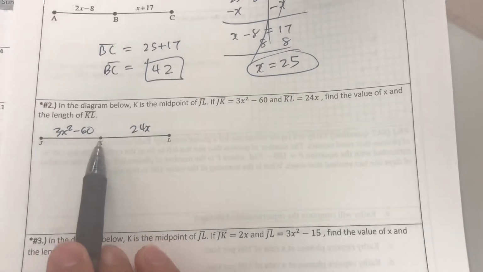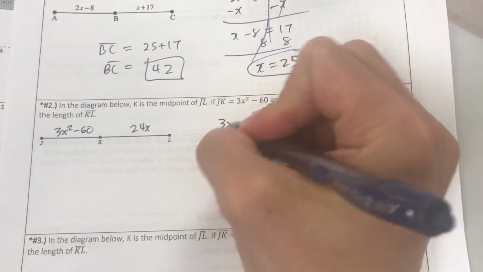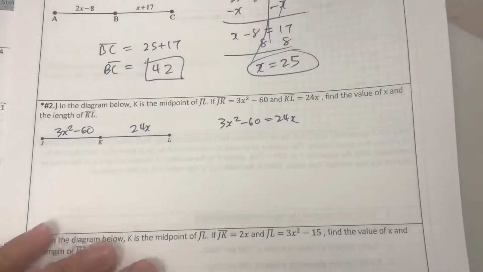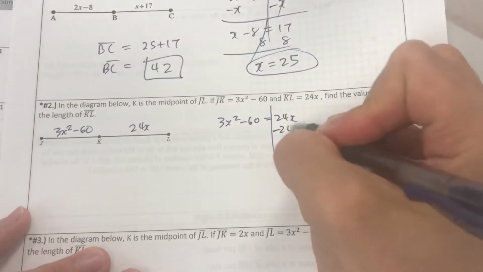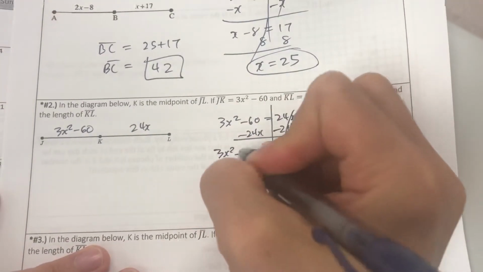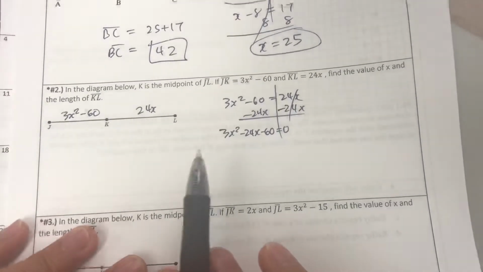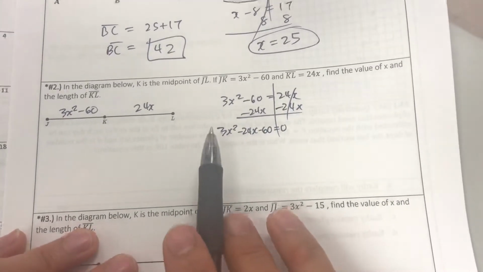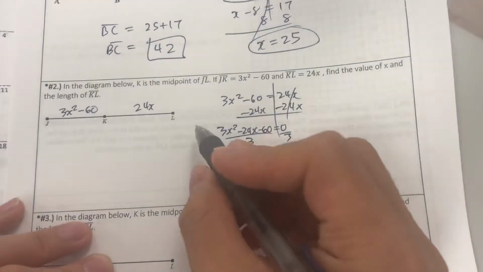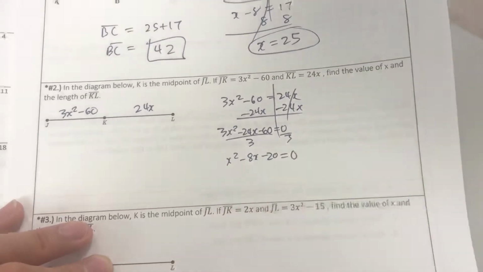We know that this is the midpoint, therefore JK is equal to KL. So I just set it up like that. 3x squared minus 60 is equal to 24x. This is going to be a quadratic, so I know I have to set things equal to 0. Minus 24x, like this. 3x squared minus 24x minus 60 is equal to 0. Before I even do the AC method, I see what they have in common, and it seems like they have a 3 in common, so I'm going to divide both sides by 3. That leaves me with x squared minus 8x minus 20 is equal to 0.